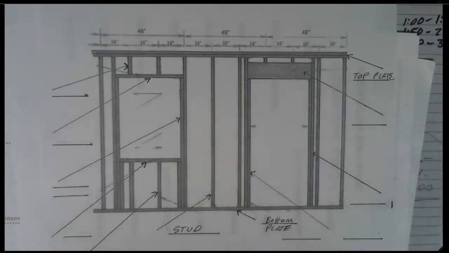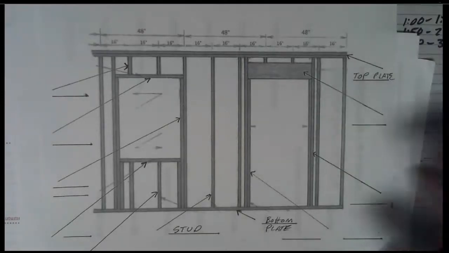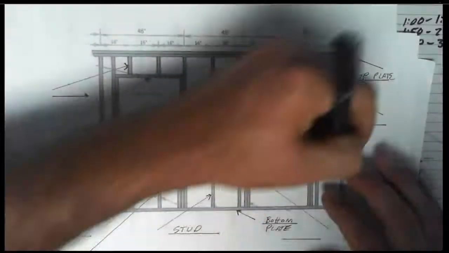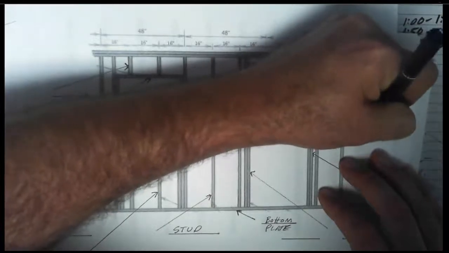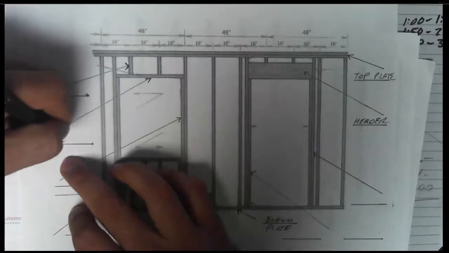It could be a double header or a single header, depending on whether it's used for a door opening or a window opening. So we have two of those listed here. One header is right here, and right there.